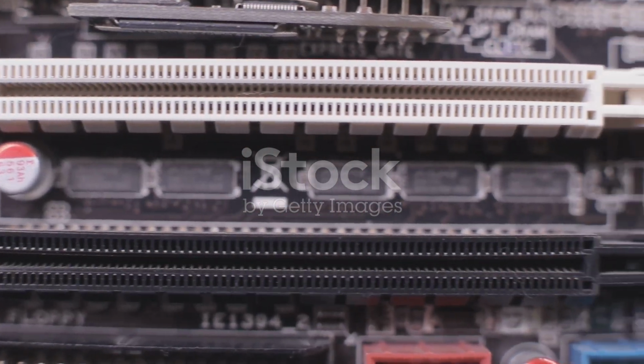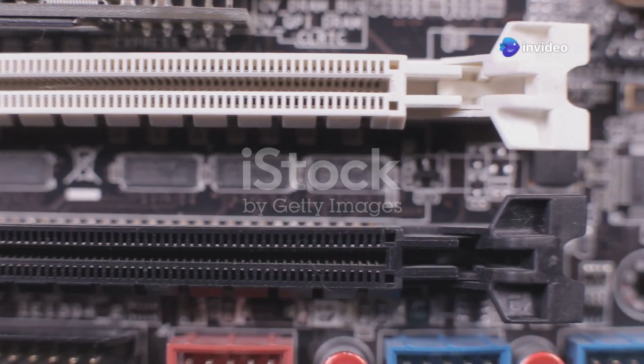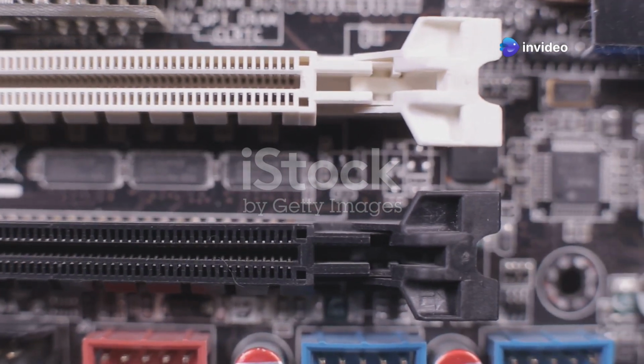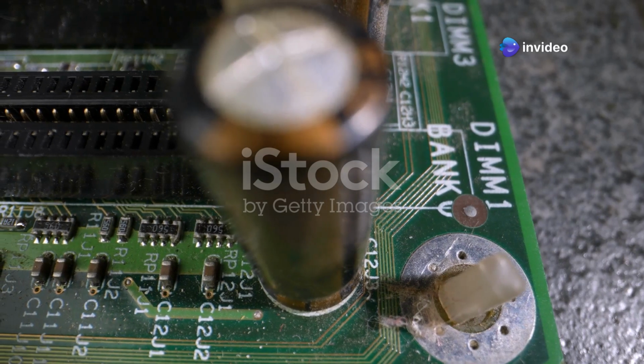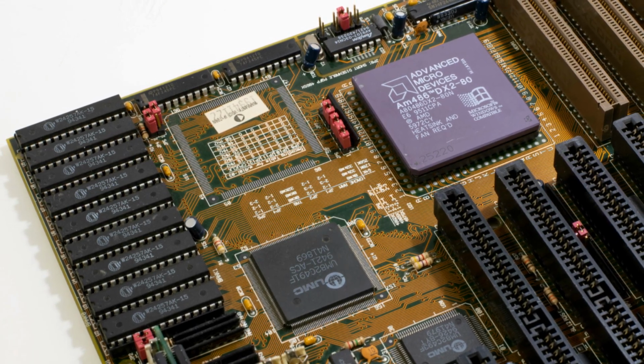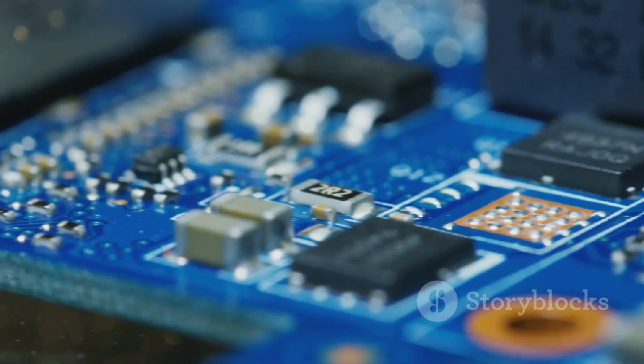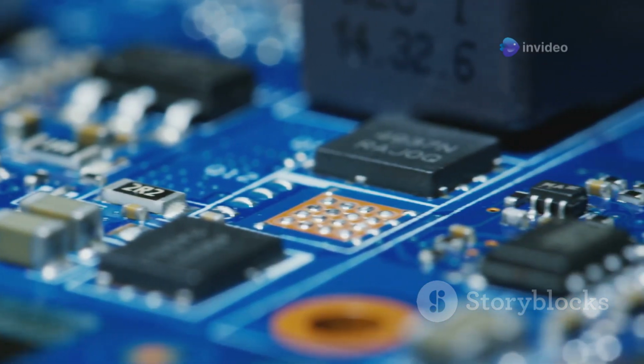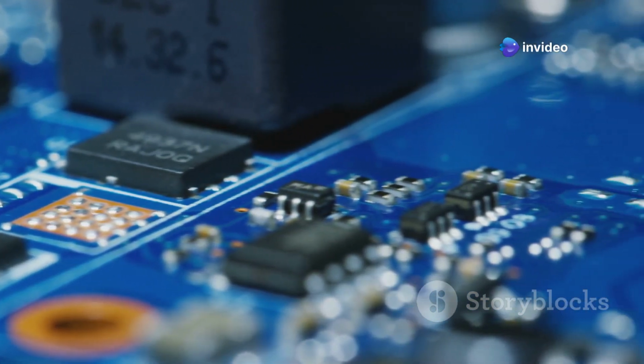Section 8. Evolution of motherboards. From simple boards to technological marvels. Motherboards have come a long way since their humble beginnings. The earliest motherboards were simple circuit boards with limited functionality. Over time, they've evolved into complex, multi-layered PCBs packed with features and capabilities.